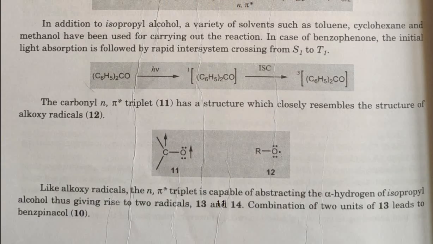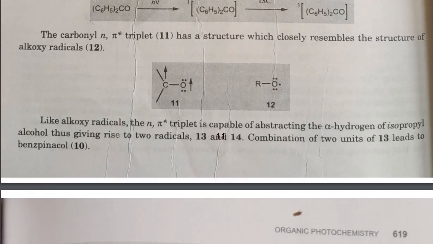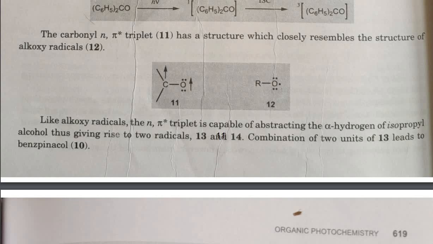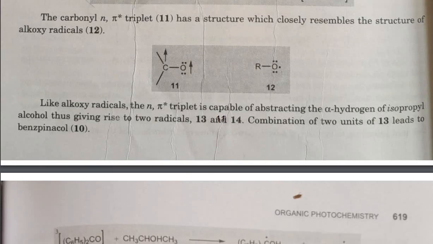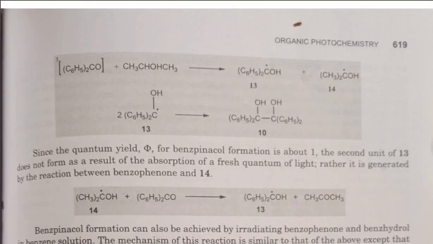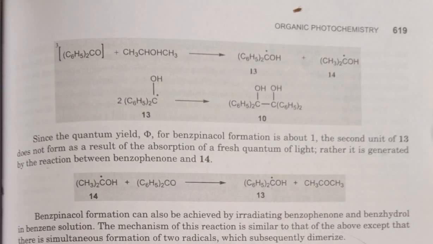If you have benzophenone, it undergoes reaction, it gives singlet, and then intersystem crossing, it gives triplet benzophenone. So look here at the situation of two electrons, breaking of pi. You can see the two lone pairs of electrons and one non-bonded electron.